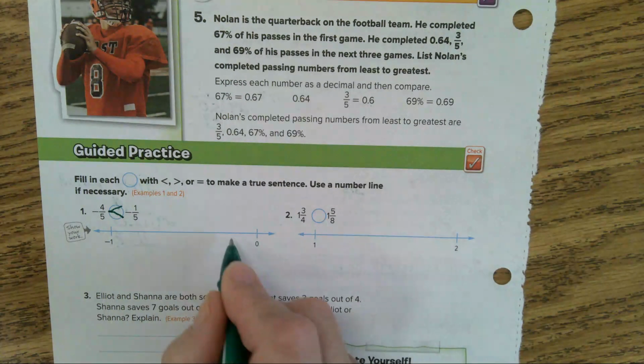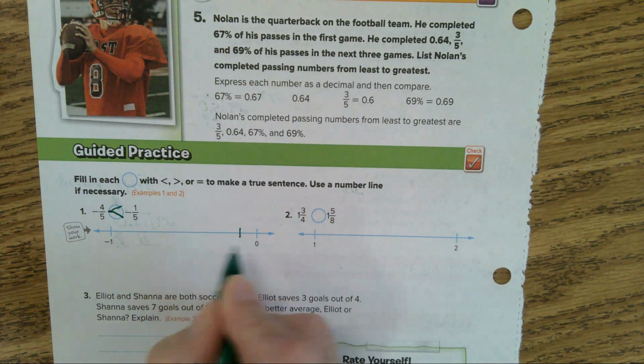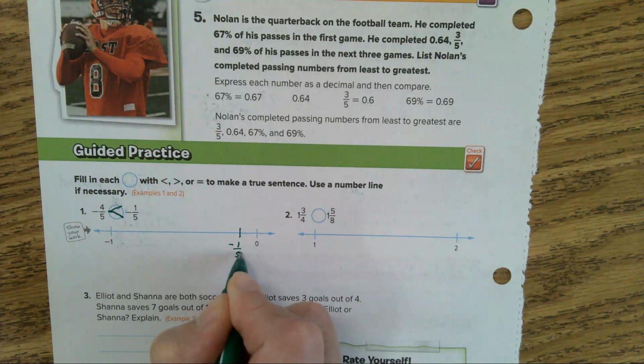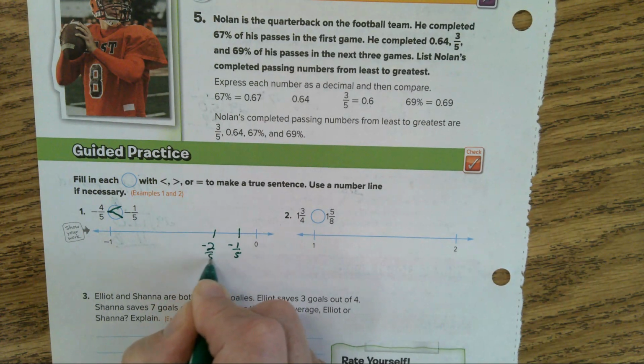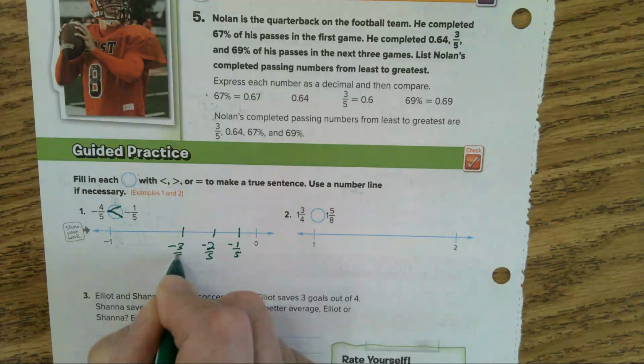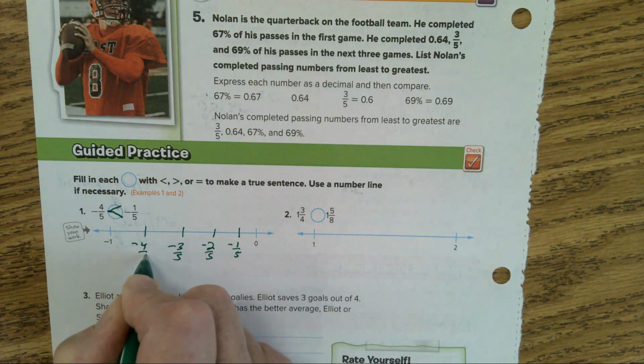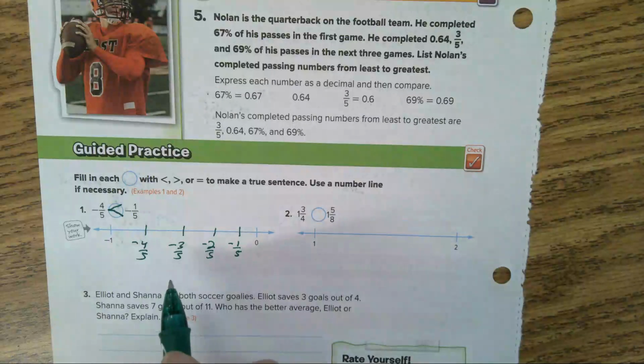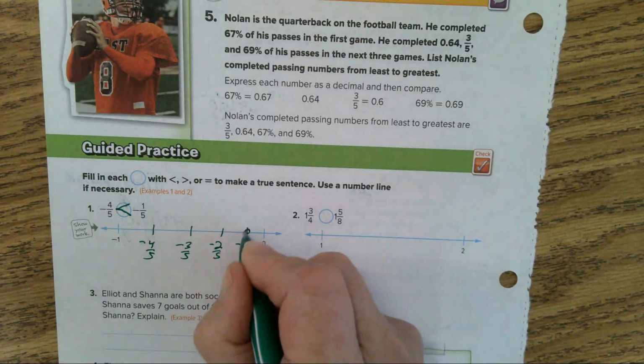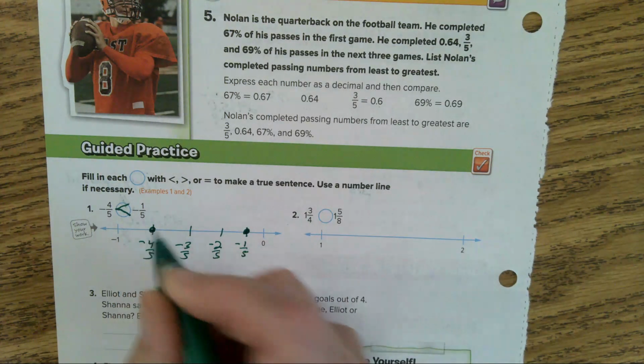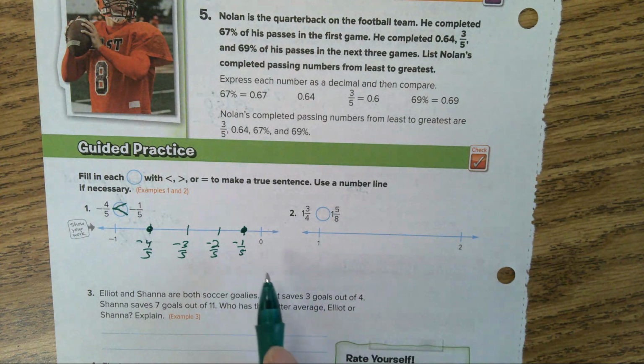If you did do it on the number line, that's -1/5, -2/5, -3/5, -4/5. They're not exactly the same spacing, but remember, the number on the left is always the smaller value than the number on the right.